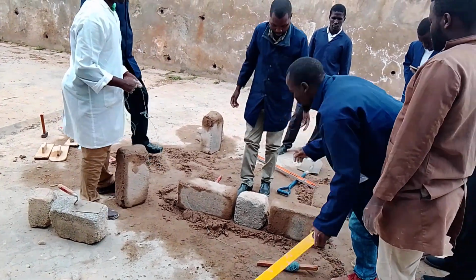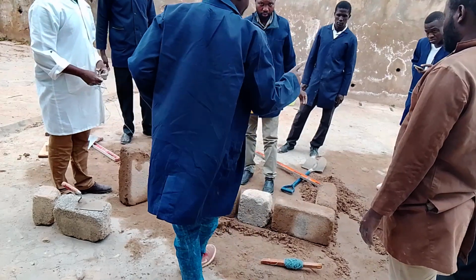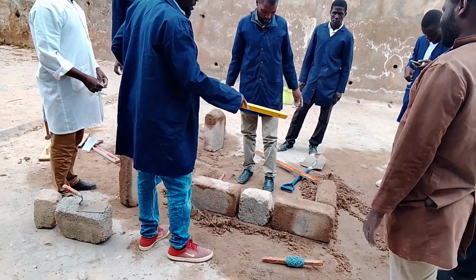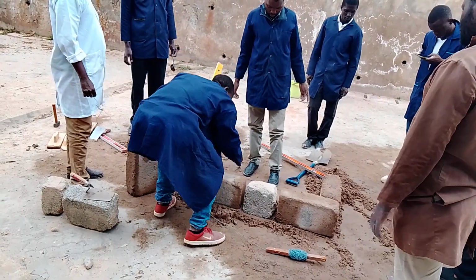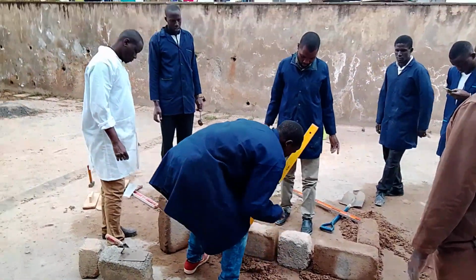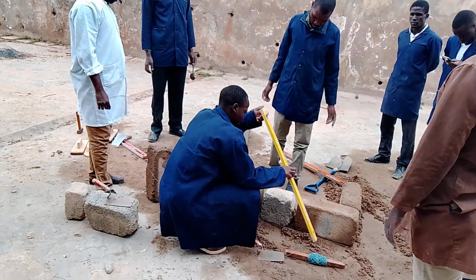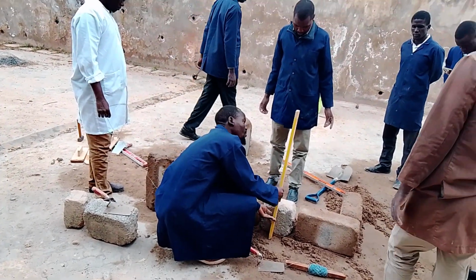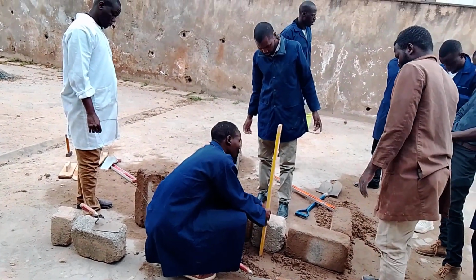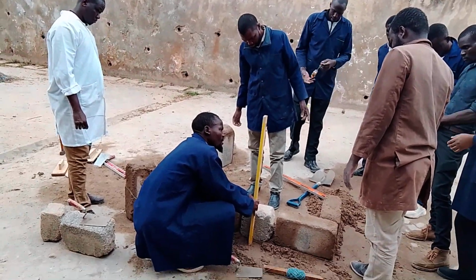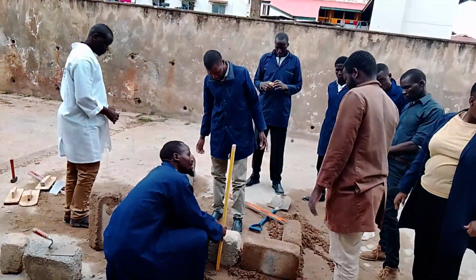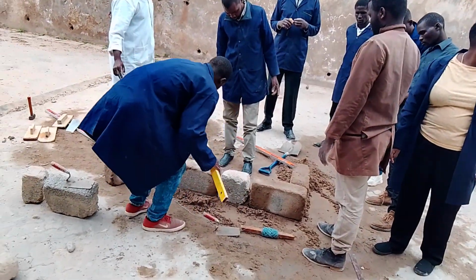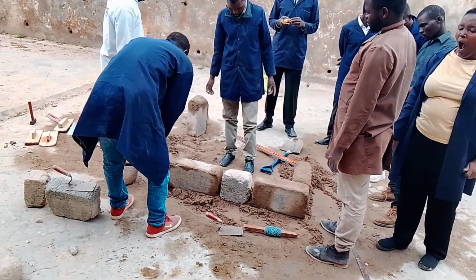And since this is the first course, we should ensure all the blocks are in line, because this acts like our reference point. Here, ensure everything. Go. Is it right? Yes. After that, you check your water.